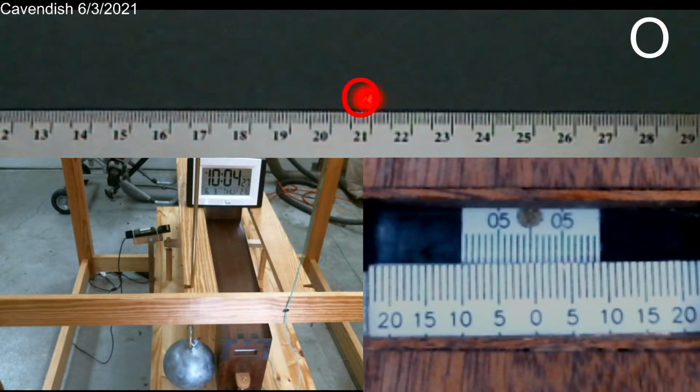It's causing a clockwise rotation if we look down on top, and that'll move the vernier to the left and the laser will go to the right. Okay, so I have nothing to do but watch for about 8 or 10 minutes.